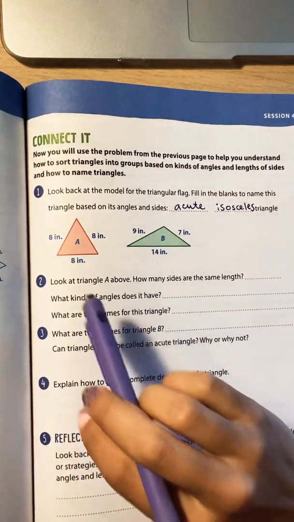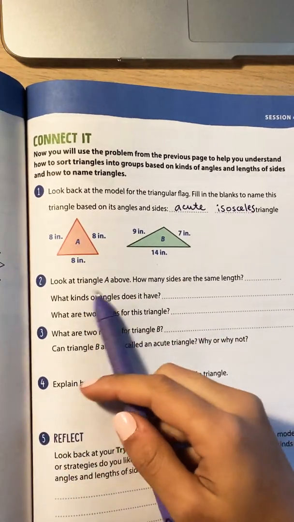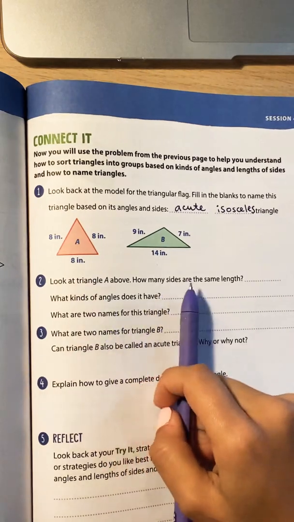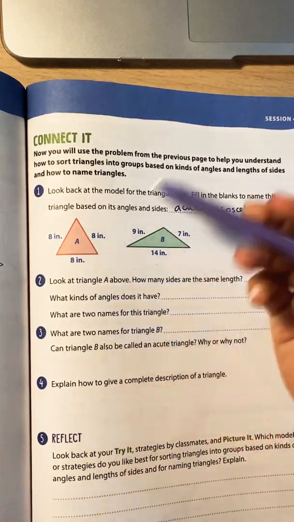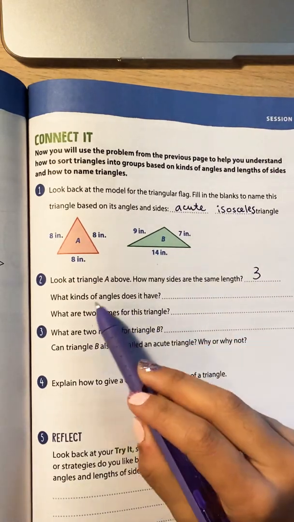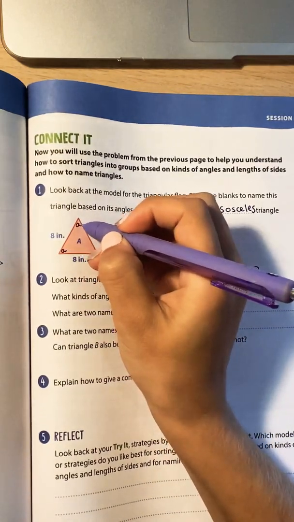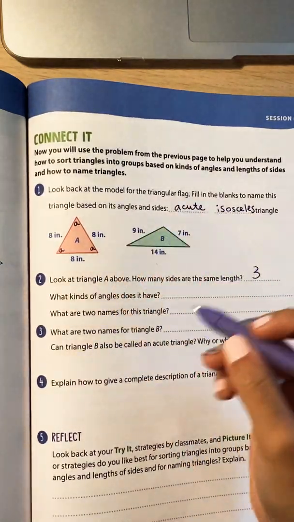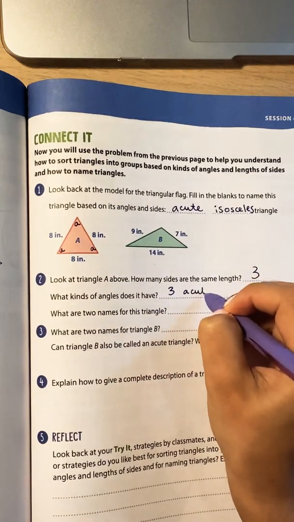Now these 2 triangles go for numbers 2 and 3. Look at triangle A above. How many sides are the same length? Well, that's 8 inches, 8 inches, and 8 inches, so all 3 sides are the same length. What kind of angles does it have? All of those are acute angles. So I'm going to say 3 acute angles.